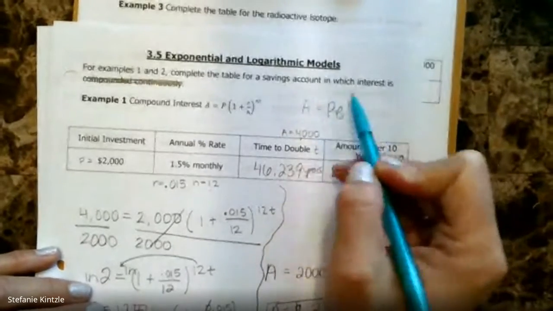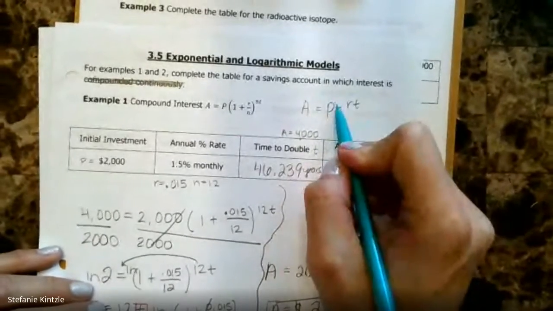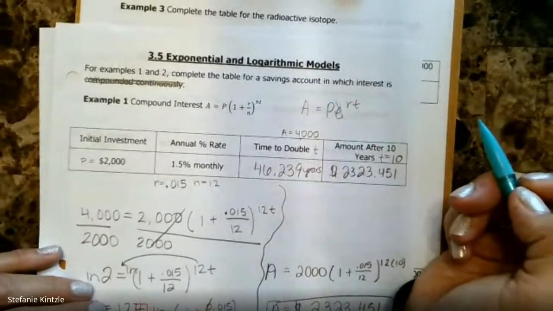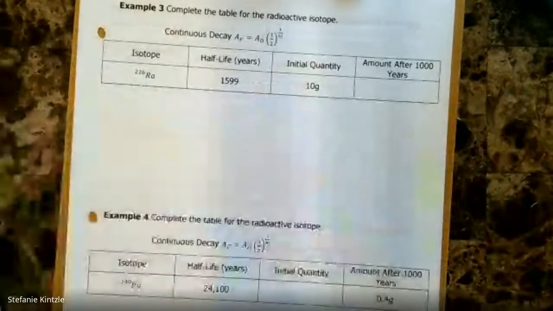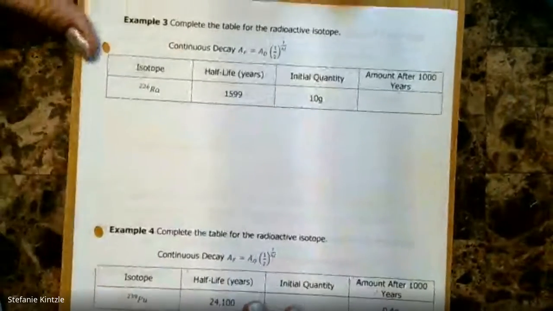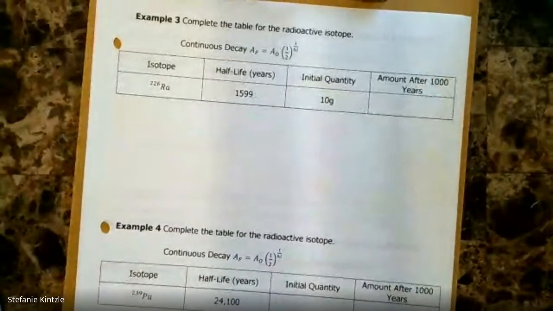It's the same process though, but it's really nice because when we end up taking the natural log of both sides, the natural log of e is just going to cancel. So those problems are actually a little bit easier. So there will be some of those on the homework. All right, continuous decay. So this is our half-life formula. We looked at this on one example in our notes.